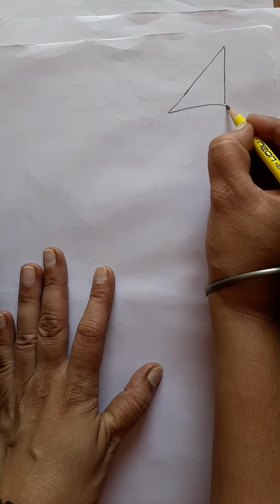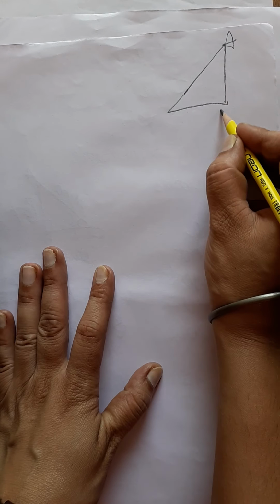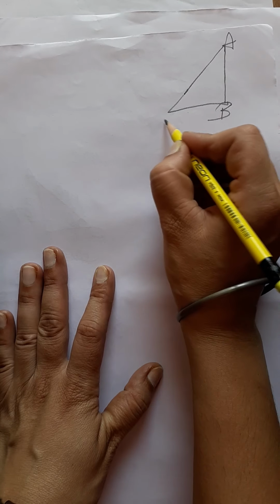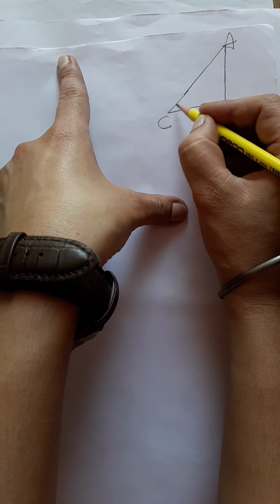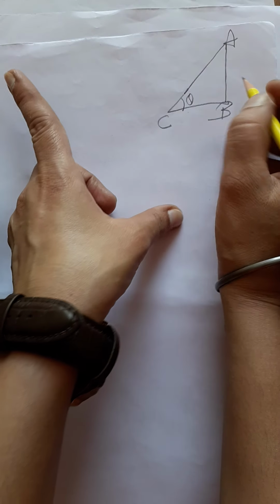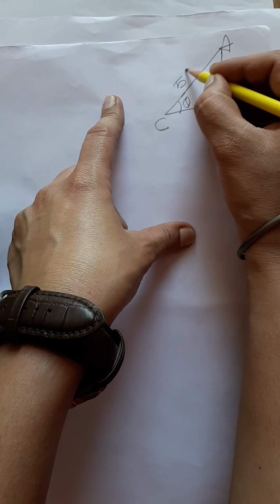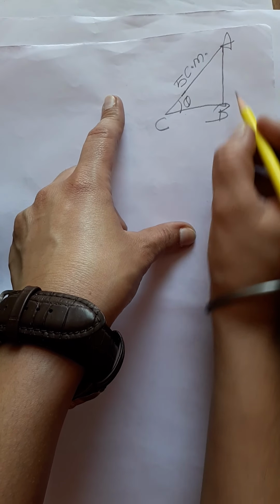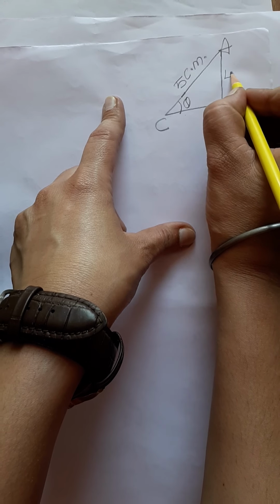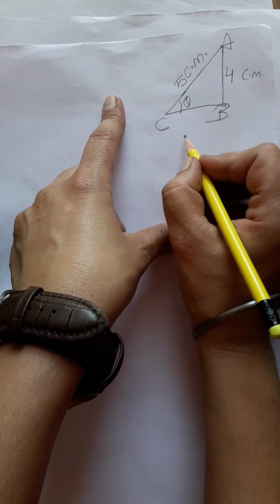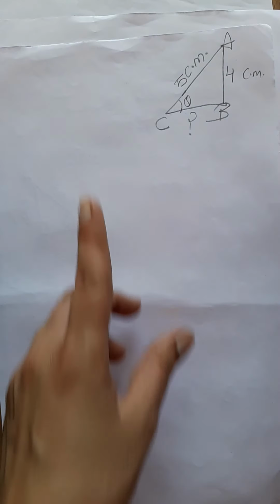And we name it A, B and C, and you can name the angle as theta, and this side we can take as 5 centimeter, and this one is 4, and you have to find this side. First of all, because you have to find one of the three sides, we derive here the formula of Pythagoras.